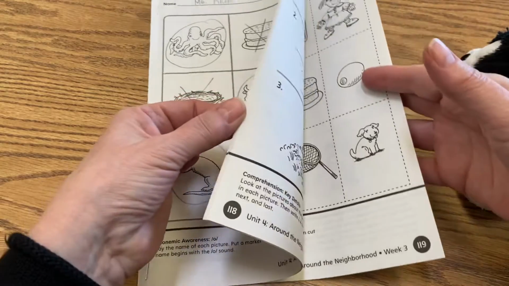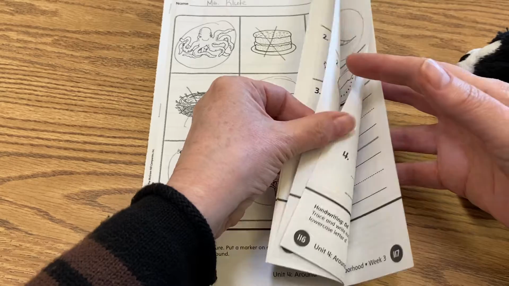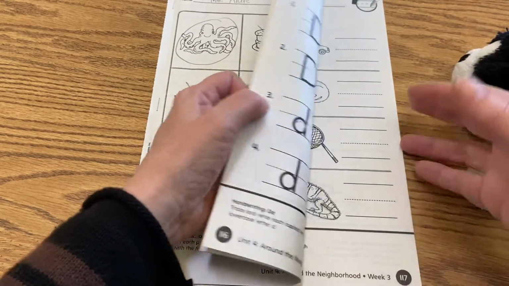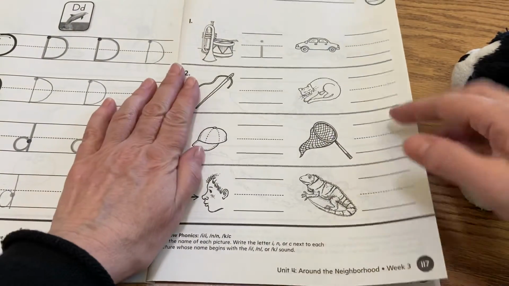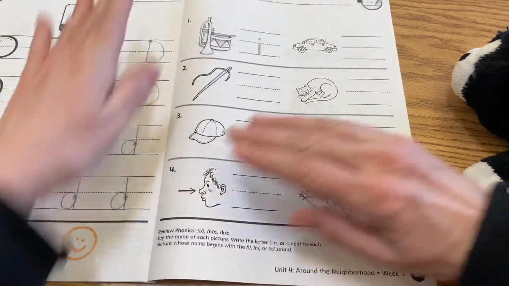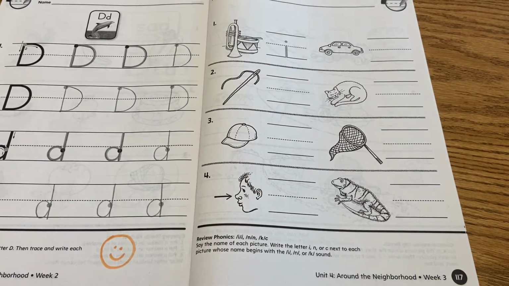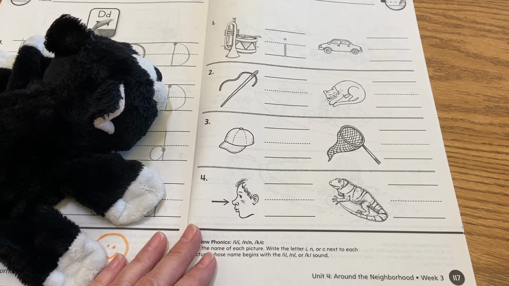Okay, and we're going to turn to page, let's see, 117. I think that was, no? 117, yeah, okay. So before we do that though, we'll do a quick review of our beginning sounds that begin the words that are pictured, okay?